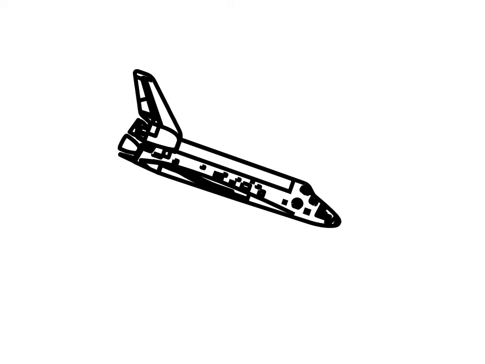For any aircraft performance problem, we begin analysis by drawing a free body diagram. We begin the free body diagram by drawing a picture of the object being analyzed, in this case, the space shuttle in a glide.